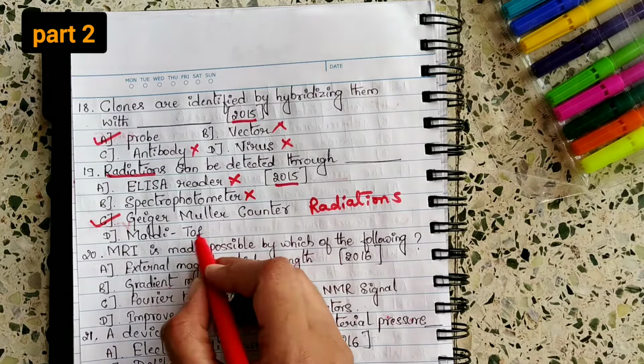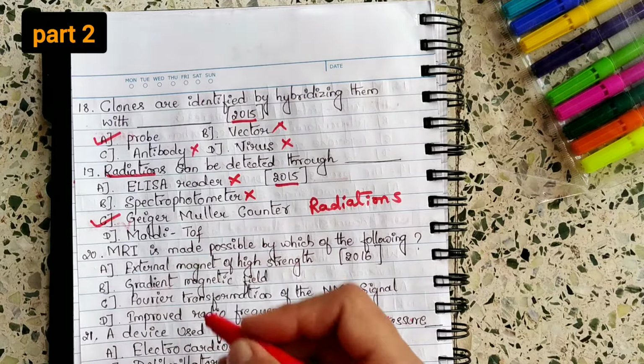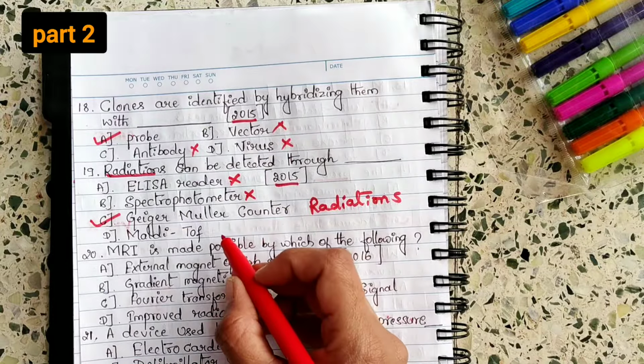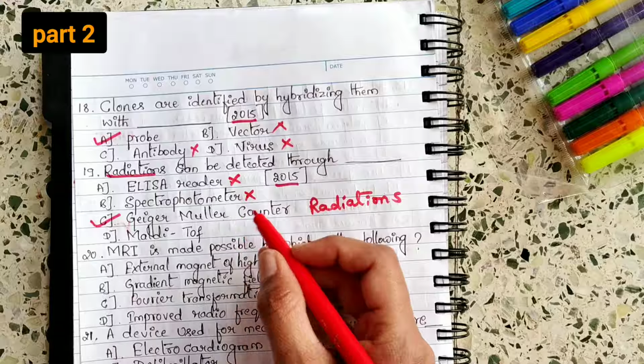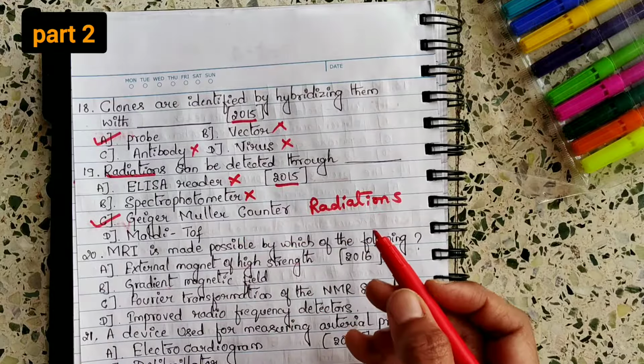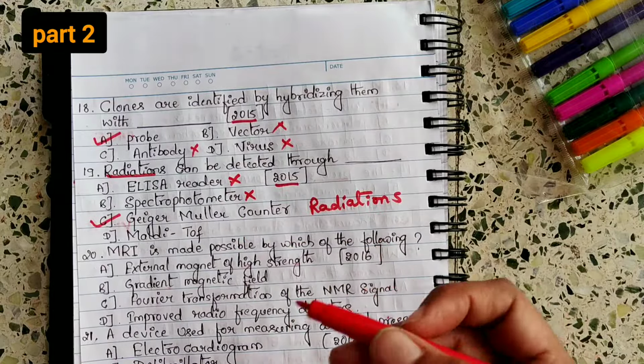But let us know the meaning of MALDI-TOF. This MALDI-TOF is used for viral identification, and also for mutation detection and genotyping, and to find out antiviral resistance.